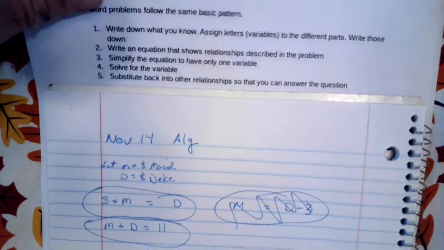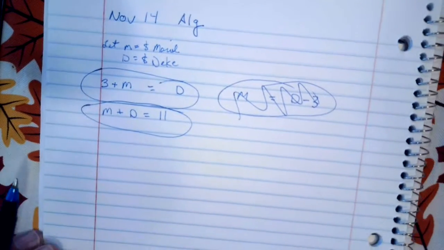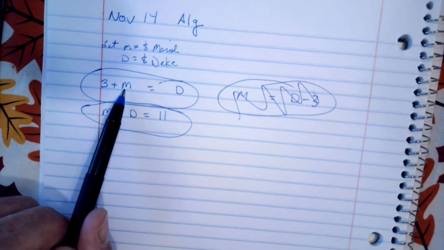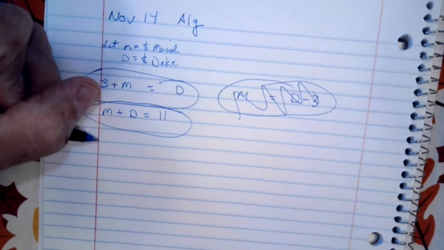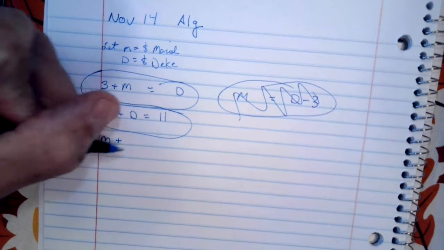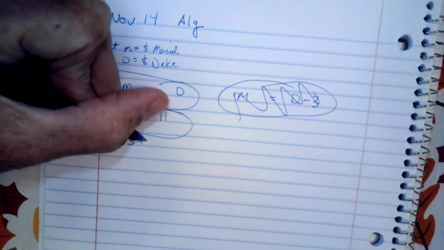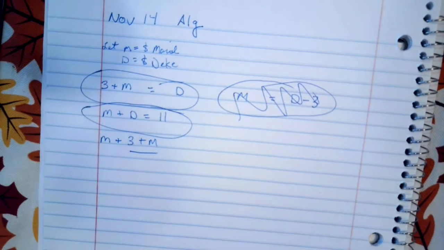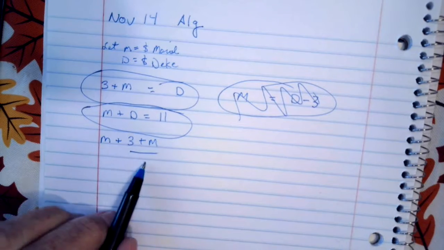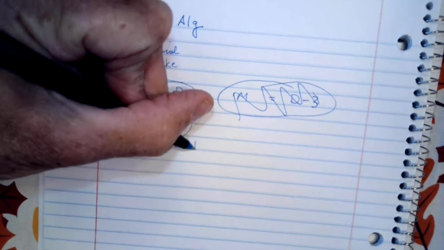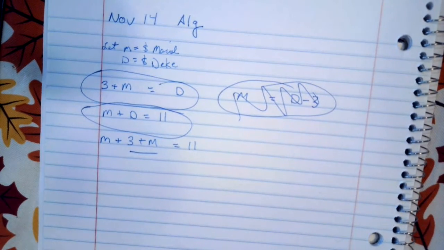So if I know D is equal to 3 plus M, I could rewrite this one. Instead of saying M plus D, I could substitute 3 plus M for D. So I'm saying M plus D equals 11. See how that gets rid of one of the variables?